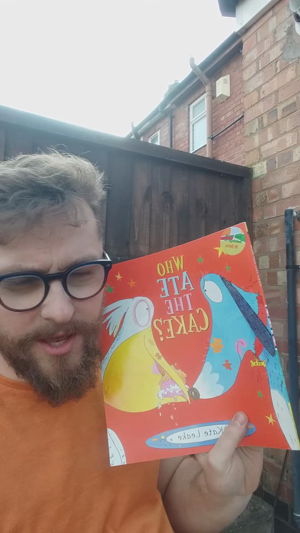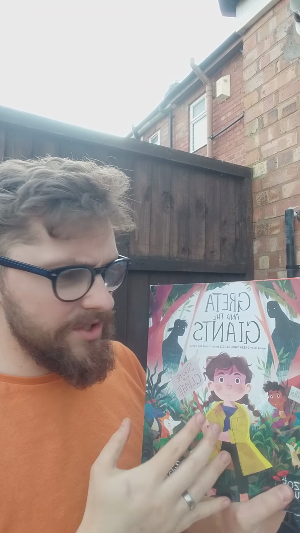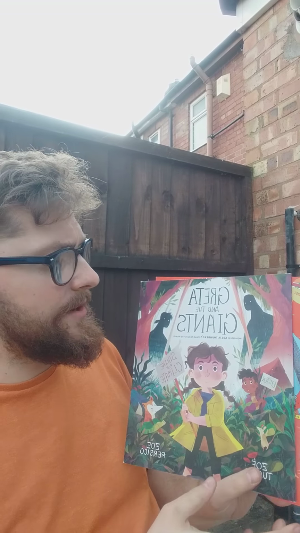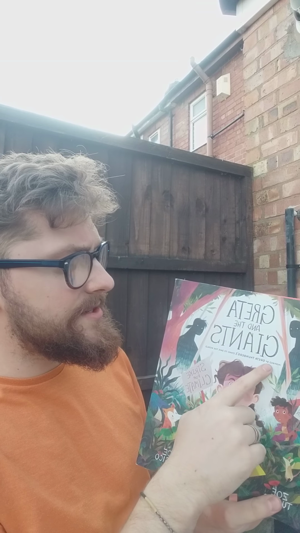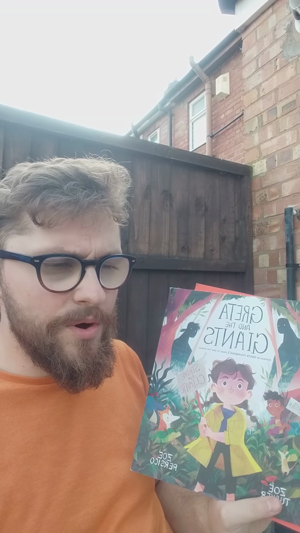What I love to do is every time I get a book, for example, I've got another book here, Greta and the Giants, just say, right, what do you think is going to happen here? Let's use our inference skills, possibly for those children that are a little bit older, so they've watched the news. You can see it says, inspired by Greta Thunberg's stand to save the world. Oh, who's Greta Thunberg? Let's talk about her.